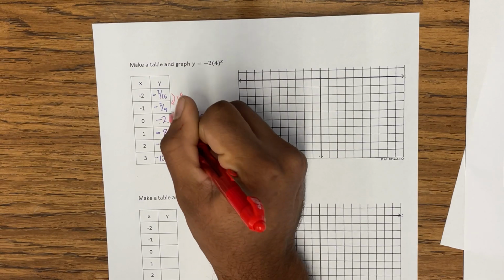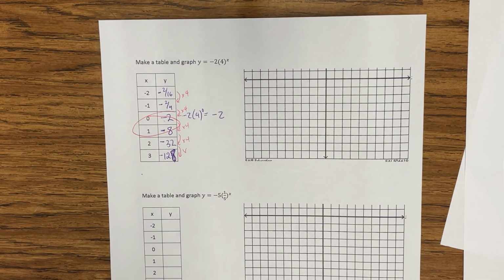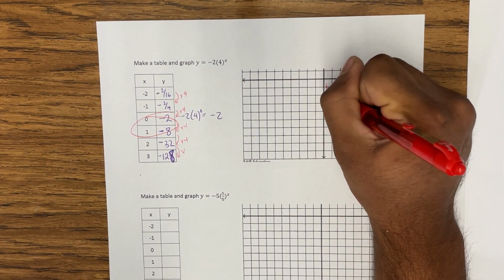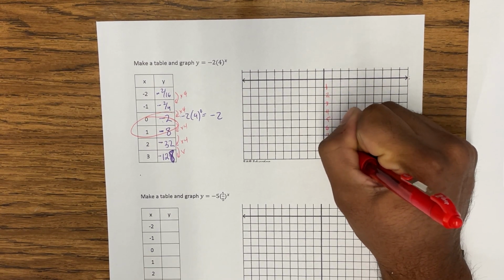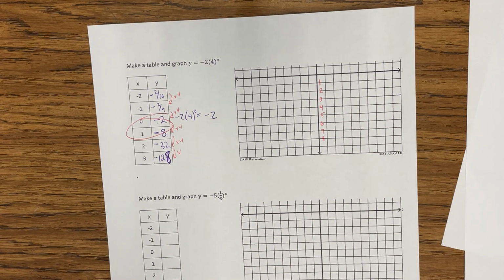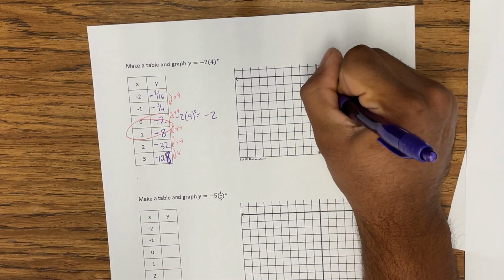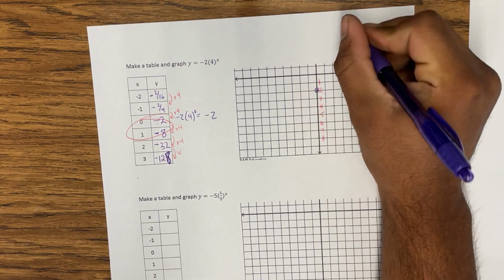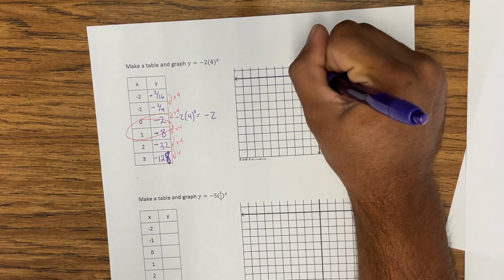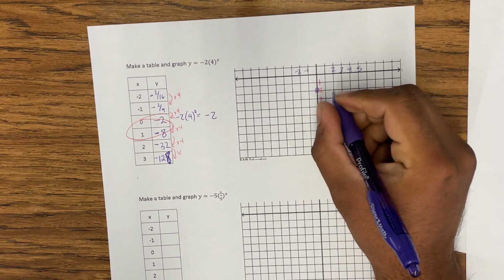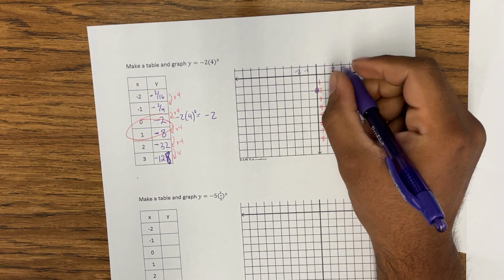So I'm probably only going to get these 2 points plotted accurately. So I'm going to go 1, 2, 3. Okay, so I'm going to plot 0, -2. And this goes 1, 2, 3, 4. So notice now it's in the negative region. And -1, or 1, 8.